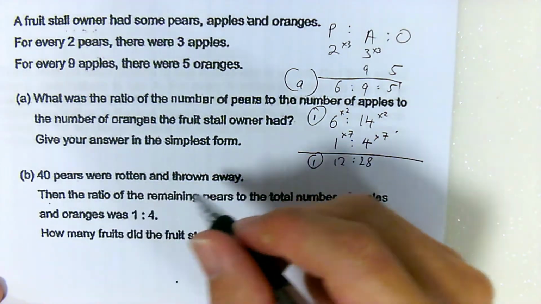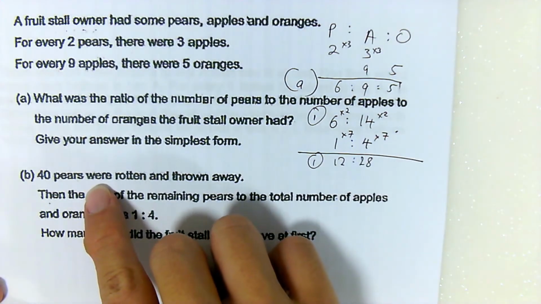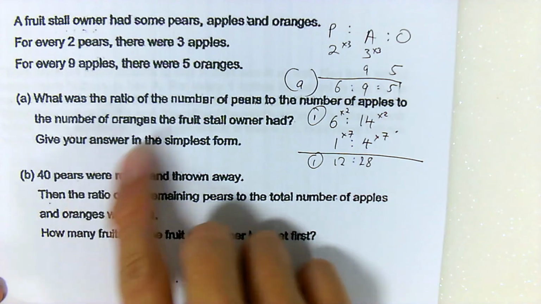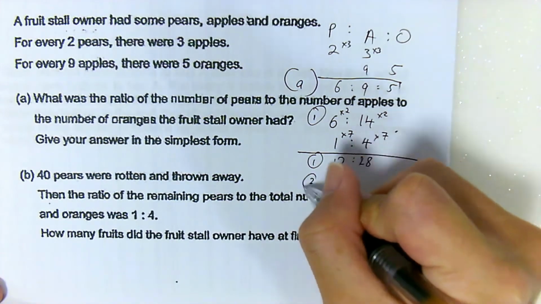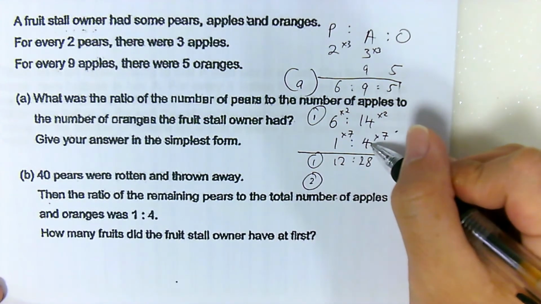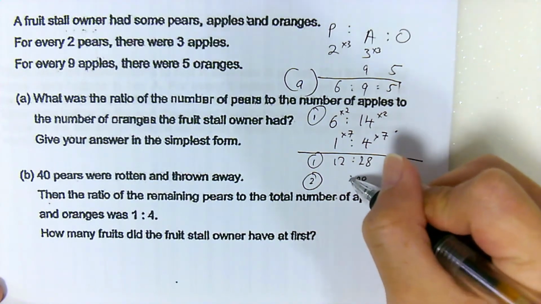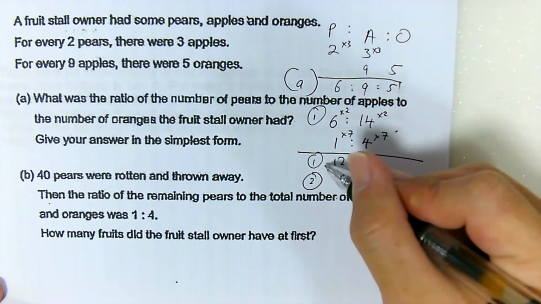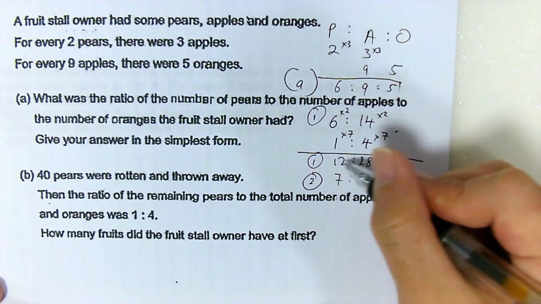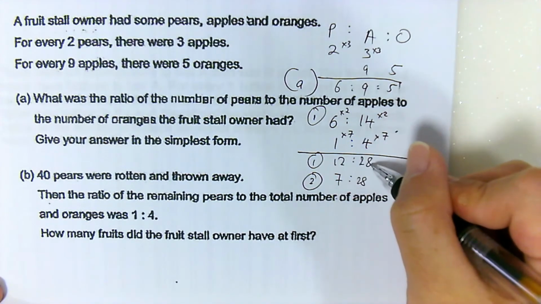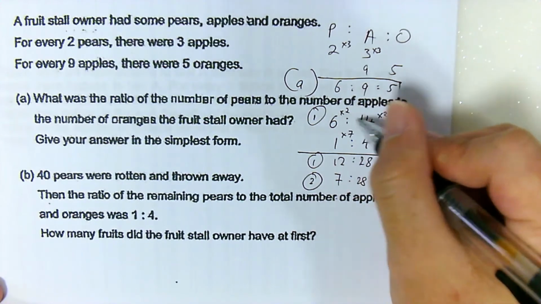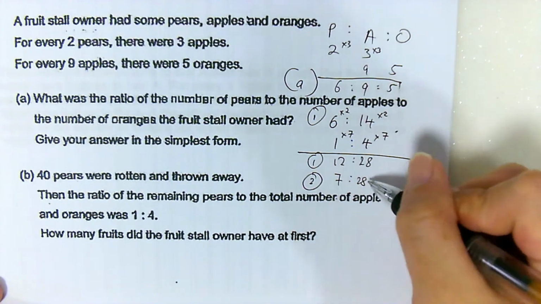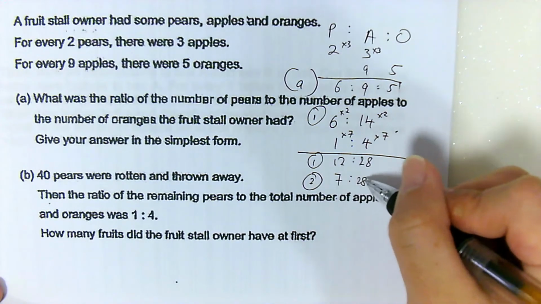After the 40 pears, oh my god, I don't know why I keep on saying apple. After the 40 pears were rotten and thrown away, the ratio became this, the number 2. See, 4 times 7, 28. 1 times 7, 7. So this is actually what happened. Before the pears were thrown away, it was 12:28, which was the original 6:14, but I just multiplied by 2. After the pears were thrown away, it became 7:28.